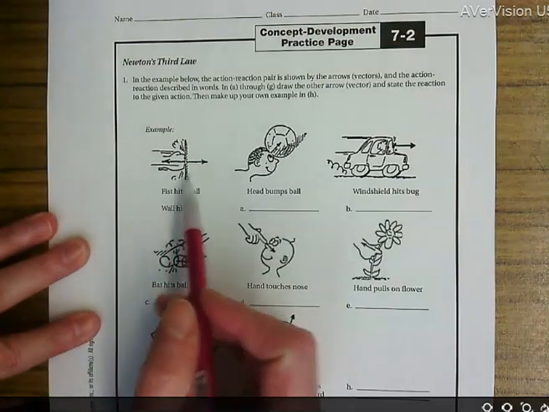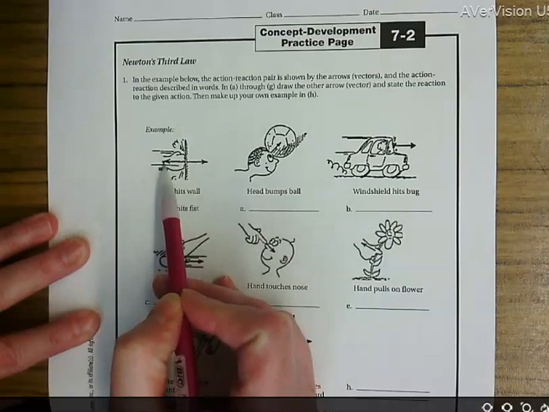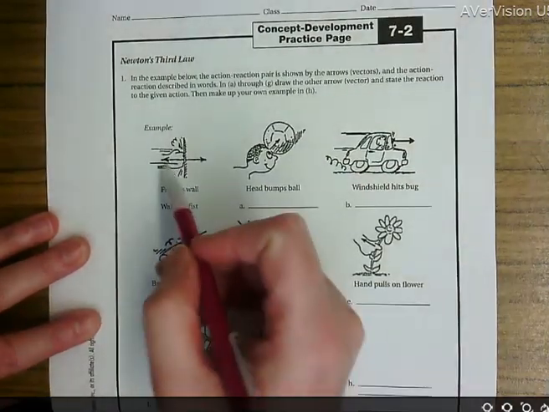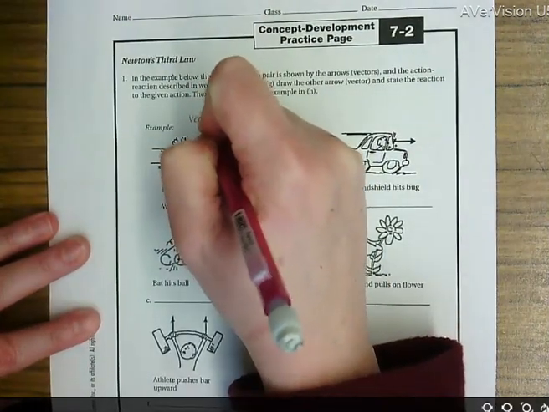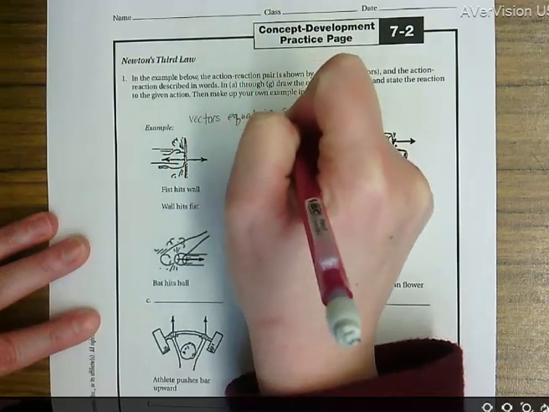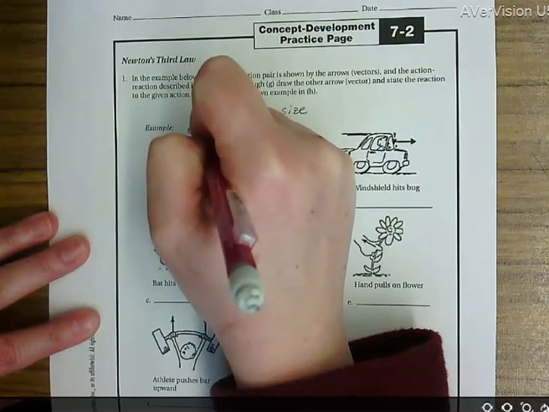So, again, we see fist hits wall, wall hits fist. So, notice, again, in our action-reaction, our vectors are equal in size and opposite in direction.